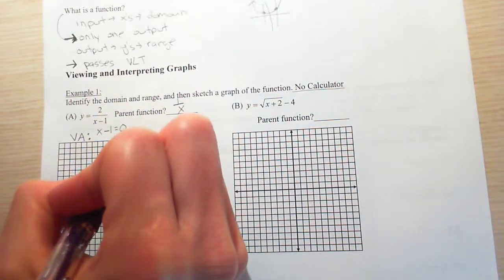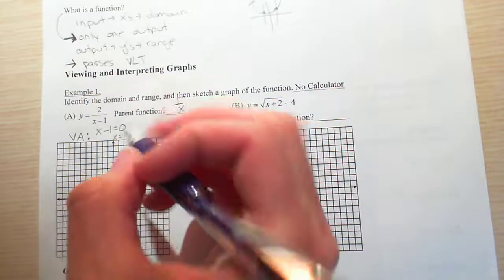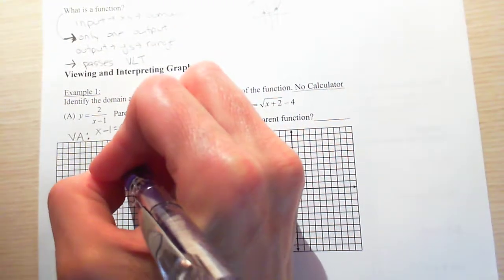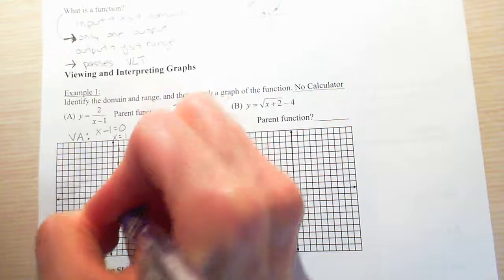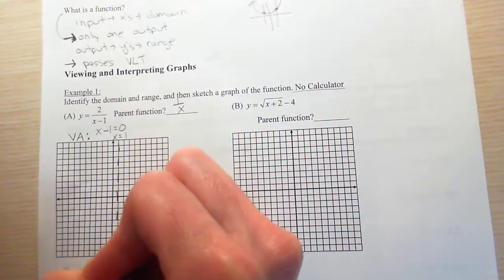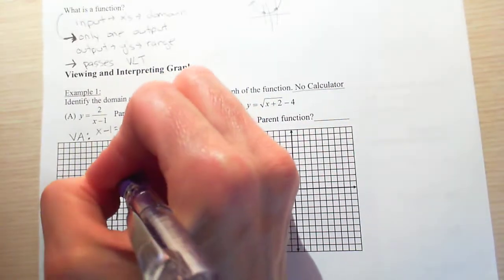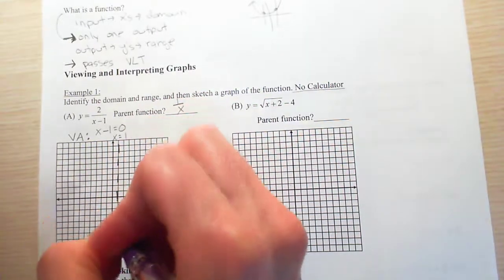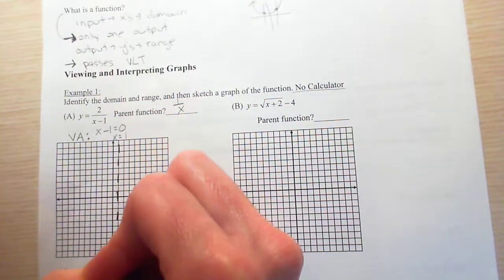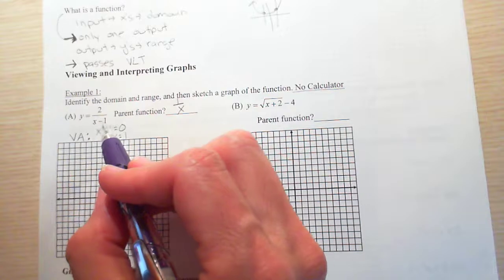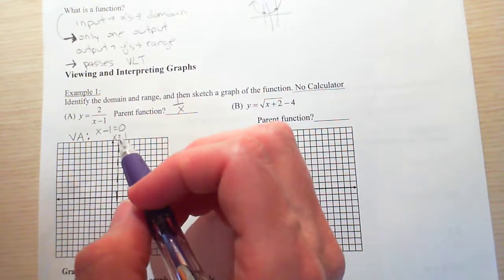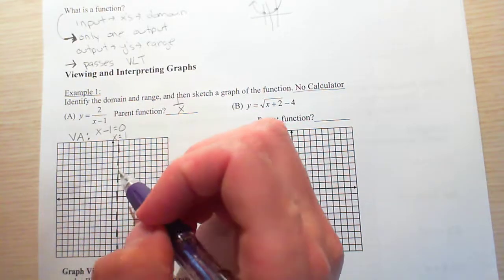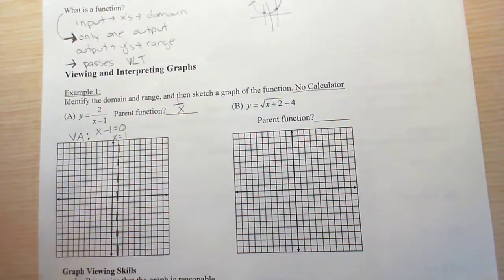So x equals 1 is your vertical asymptote. Then I would go to x equals 1 and sketch your vertical asymptote. So the graph will never have a point on this line. Because if x was 1, you'd have 1 minus 1, you'd have 0 in your denominator. Can't have that.